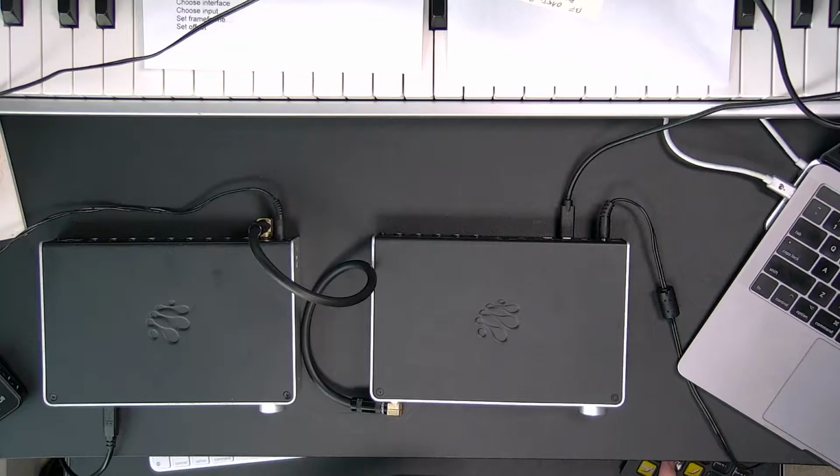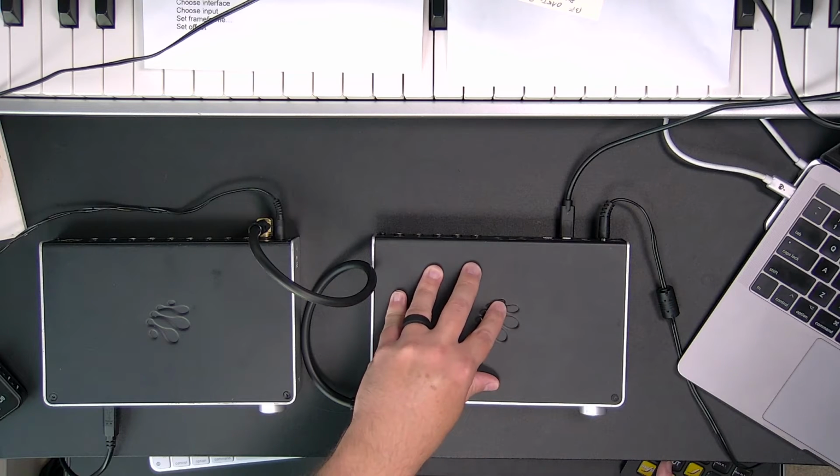Now, in your setup, again, this may be Dante, this may be MADI, this may be going out of an audio interface to a stage snake, whatever it is, just follow that normal process, but think, I've also now got to get audio to ProPresenter. The easiest way is to take an output from your audio console into an audio interface. Maybe not the most straightforward way, but probably the simplest. But if you're using Dante or something like that, this could work as well.